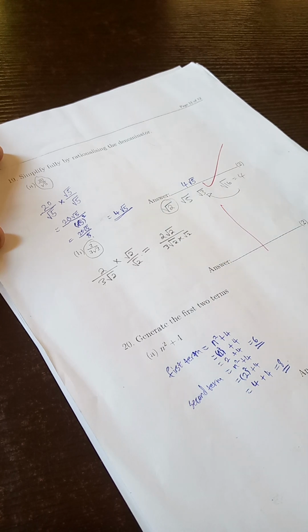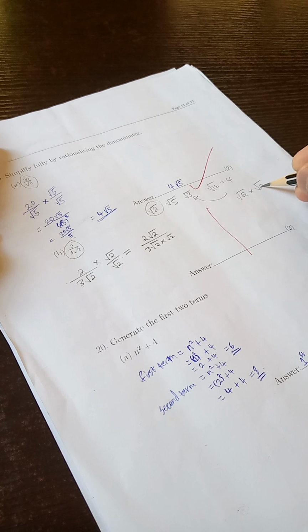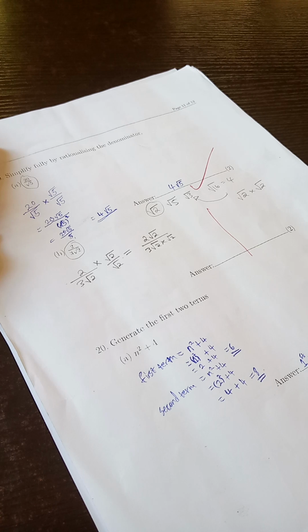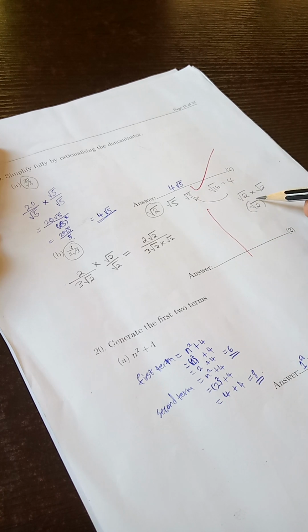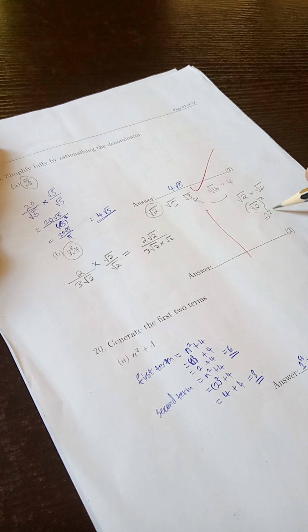If you remember indices, this is the same thing. It's being squared. If the same number multiplies itself, it's basically squaring. The root in index form is basically a half.